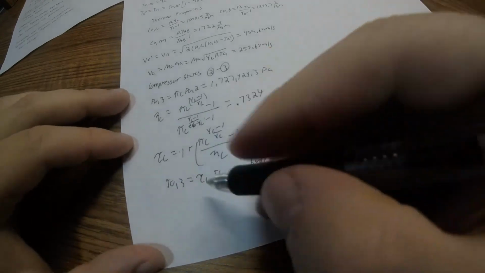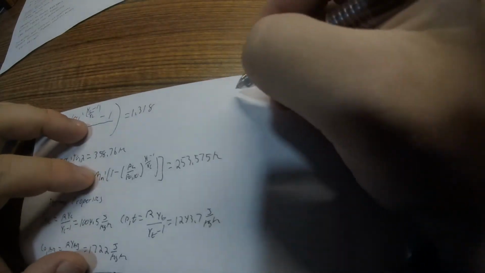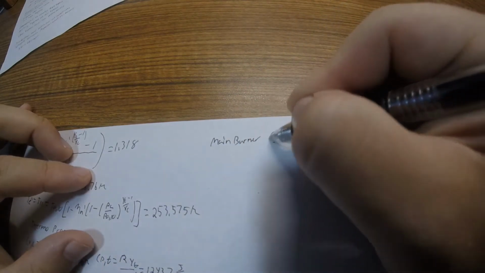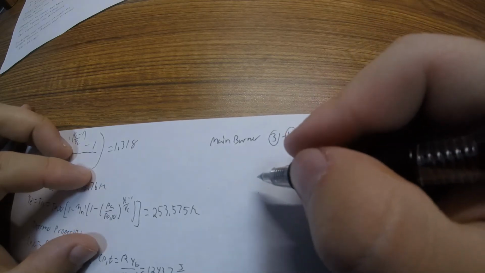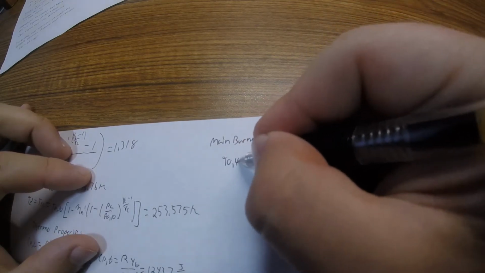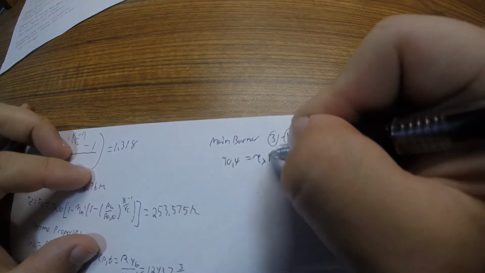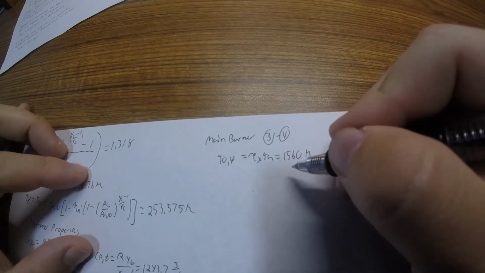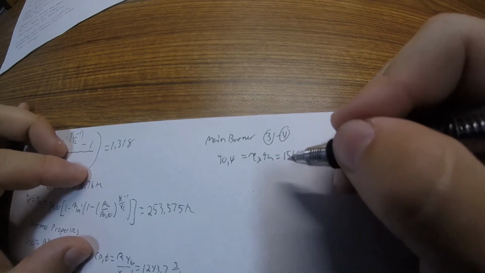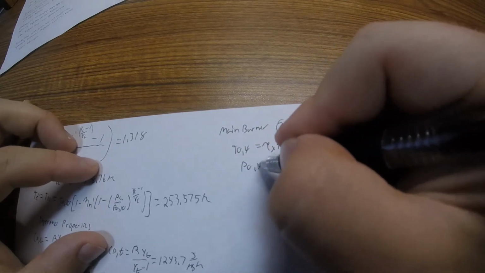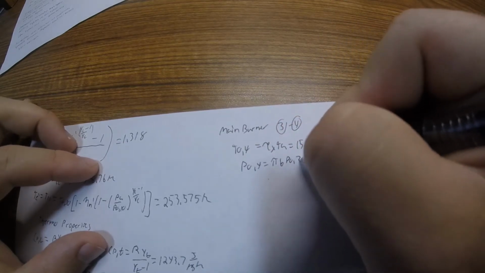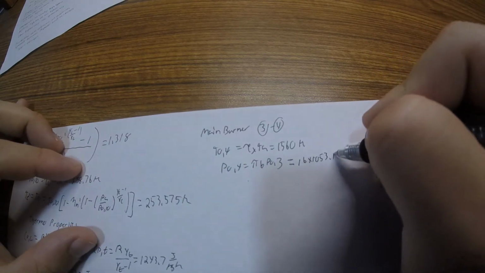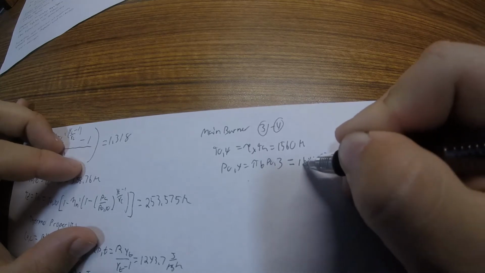All right, so now we are at the main burner. So this is states 3 to 4. Into the combustion chamber we go. Calculate the temperature at 4. This is a very hot temperature. Now, if this engine didn't have an afterburner, this would be the max temperature. But the pressure does drop a little bit from the compressor.